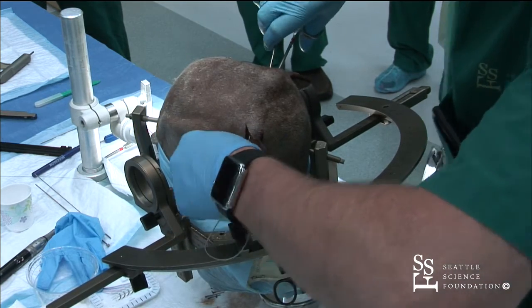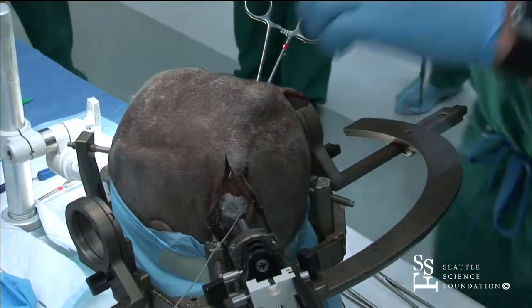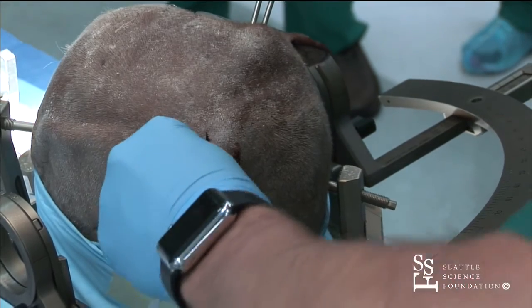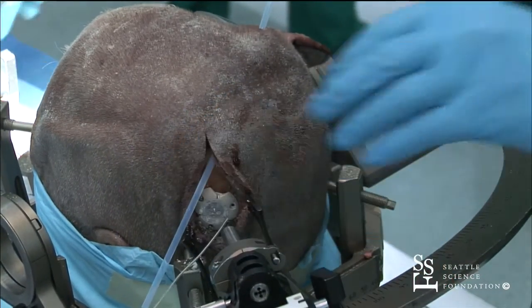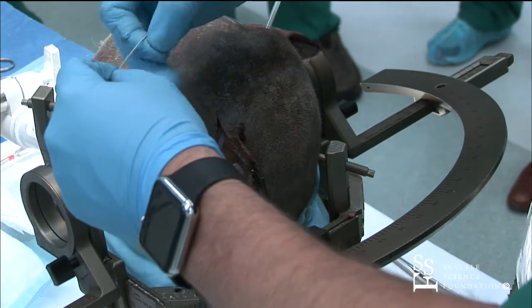And typically, maybe I should just show the safer way of doing it. You can put the straw in there and bring it through, and then pass the electrode through the straw.